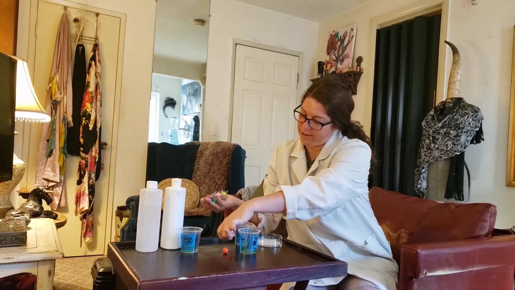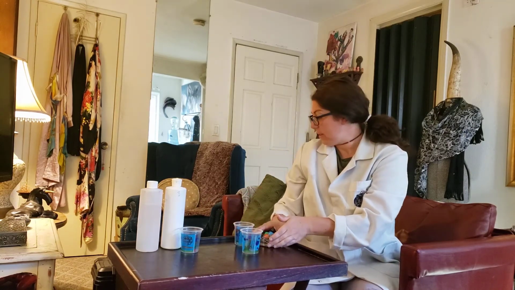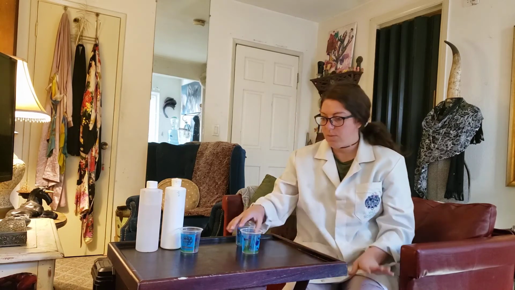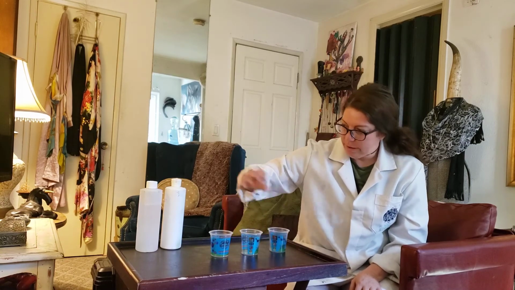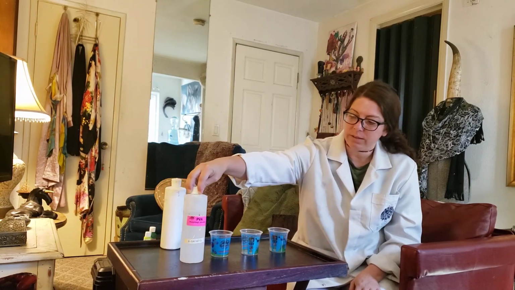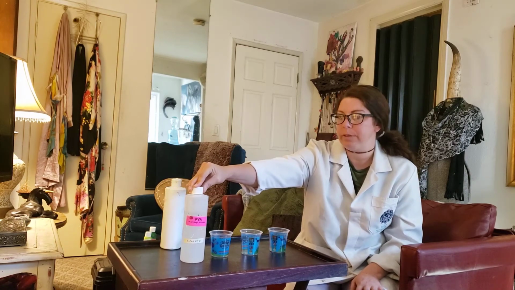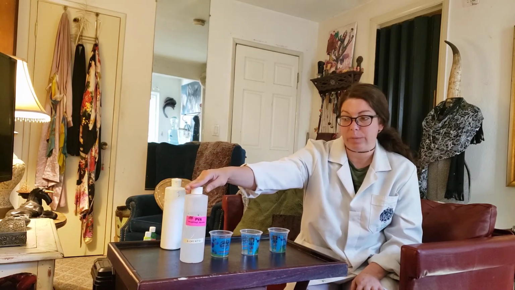So I thought we could make a few different kinds of slime and then see different activities that we would do to play with them. Let me tell you about my polymer and my crosslinker. My polymer is called polyvinyl alcohol. This is not alcohol like a beverage. It's not alcohol like a disinfectant. This is basically like a liquid plastic.